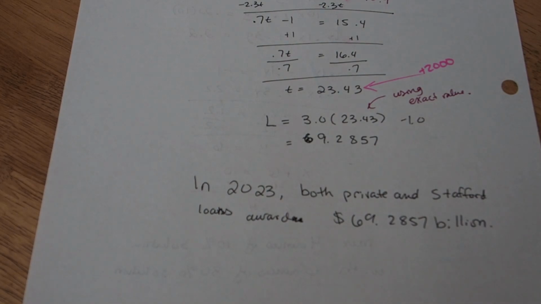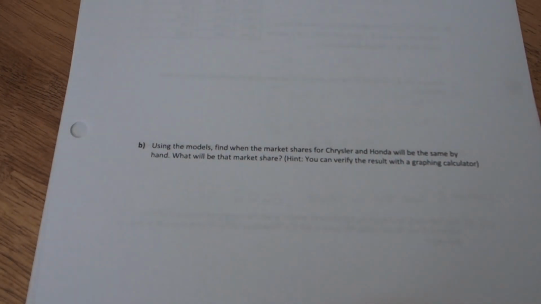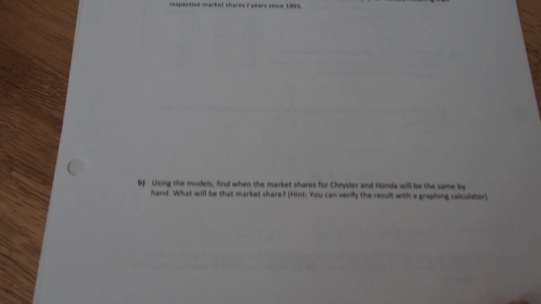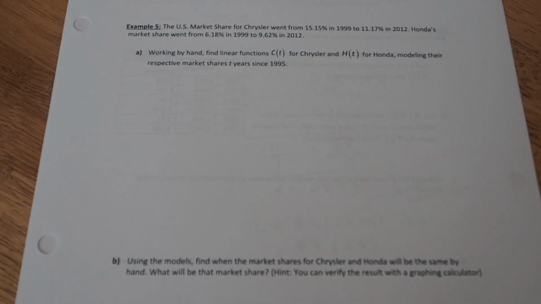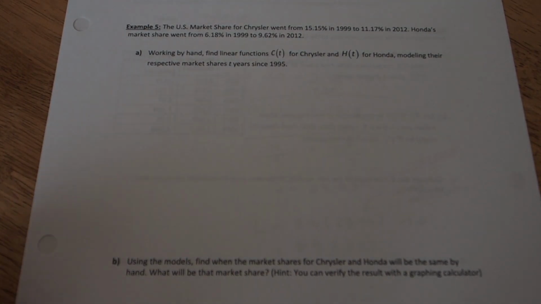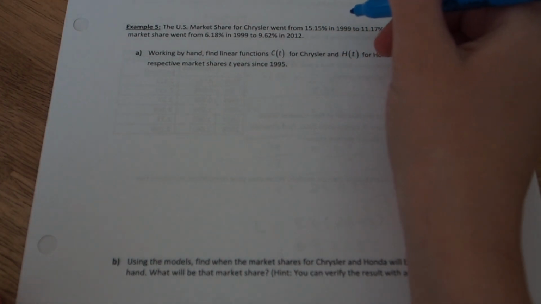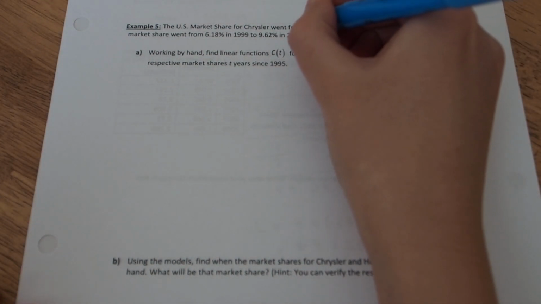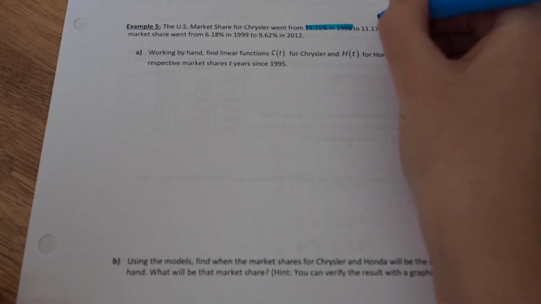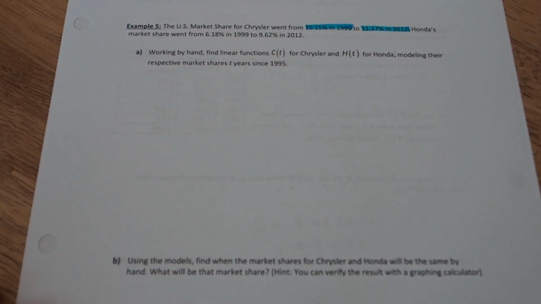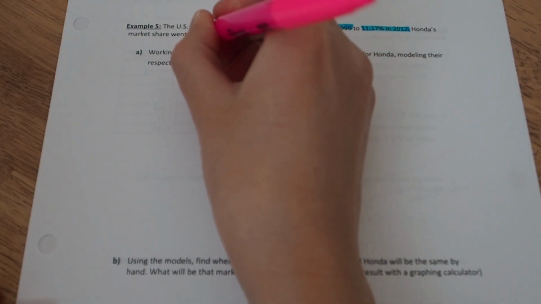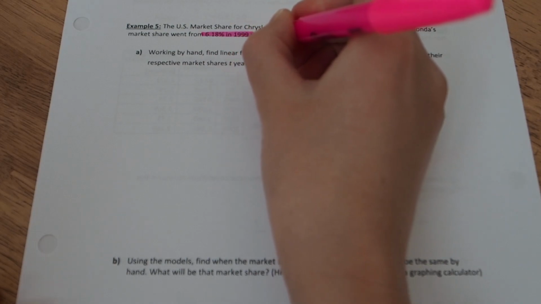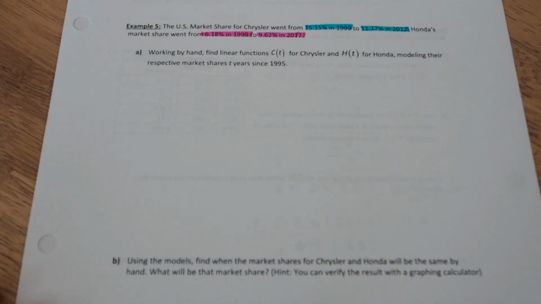Okay, let's look at the next one, number 5. In this one, the equation isn't written, so our first step is going to be to write it. So the U.S. market share for Chrysler went from 15.15 in 1999 to 11.17 in 2012. Honda's market share went from 6.18 in 1999 to 9.62 in 2012.